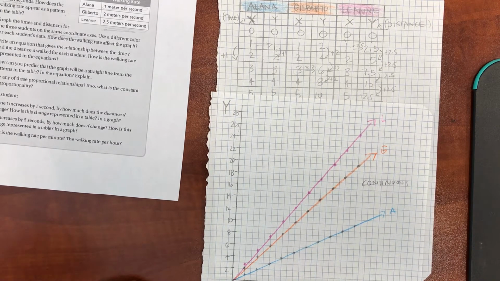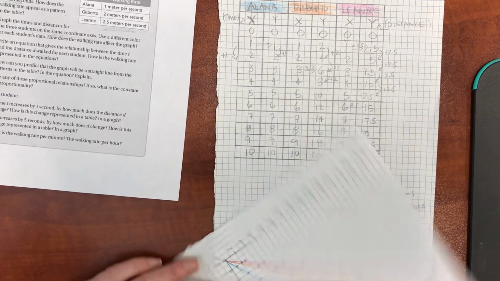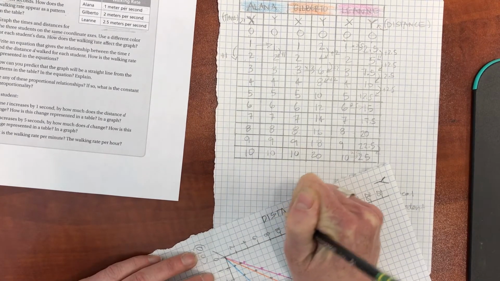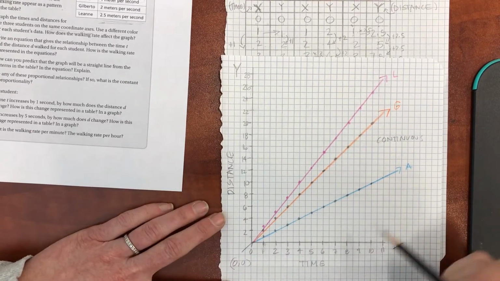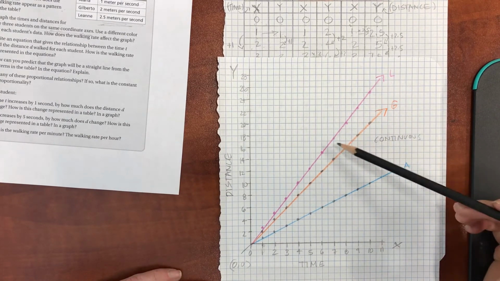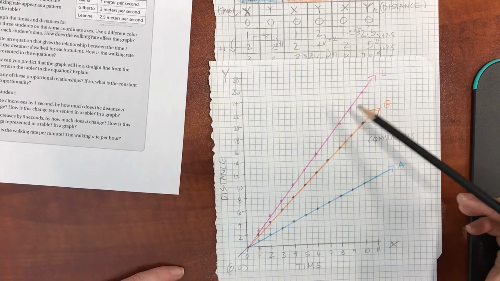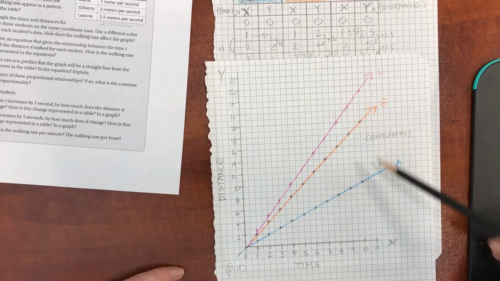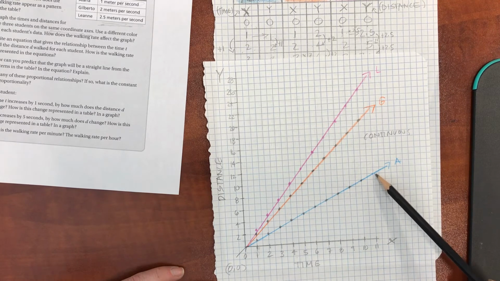The other part I would label on here is my axes. This would be time, and this would be distance. Now I can use this graph to help me answer some questions. In our last unit, the line that has the higher constant of proportionality will have a steeper line. The word we're going to introduce in this unit is called slope. And the line that has the least steep slope has the least constant of proportionality.